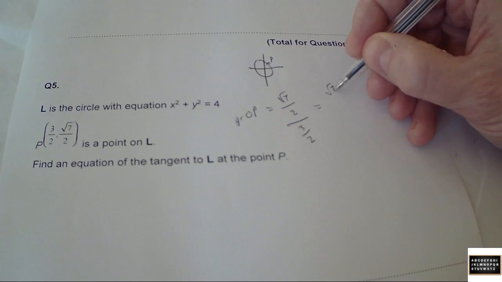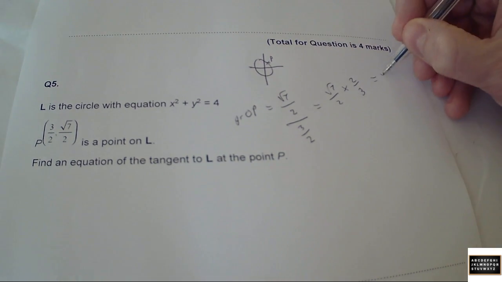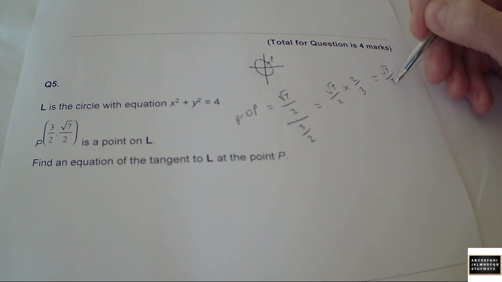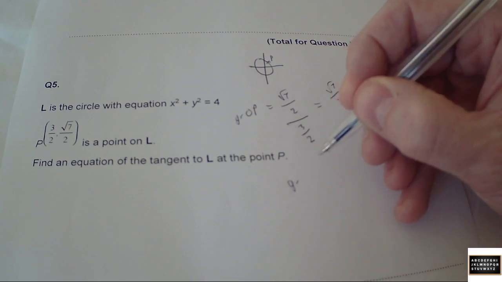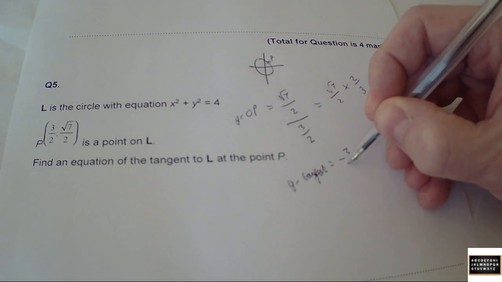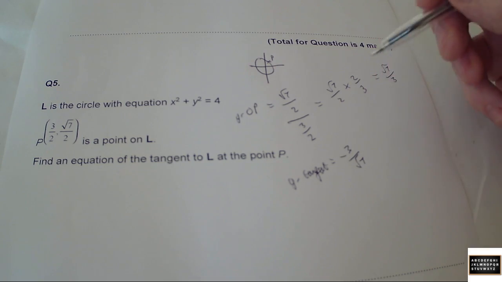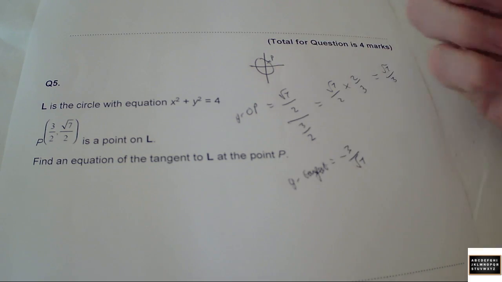Again, dividing fractions is the same as multiplying by the same fraction upside down, so you'll get root 7 over 3 as your gradient. The gradient of the tangent will be that flipped upside down with a minus in front of it, in other words, minus 3 over root 7. Okay, and then the third step was work out the equation of the tangent.